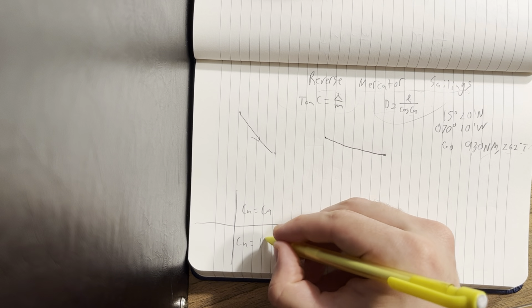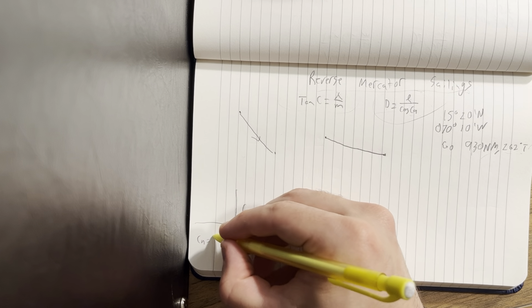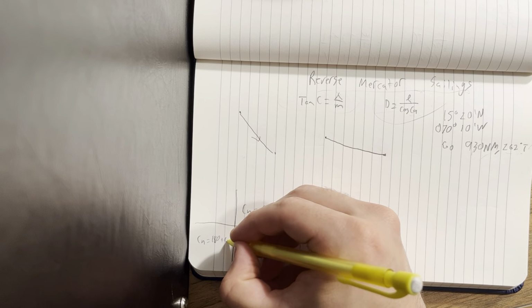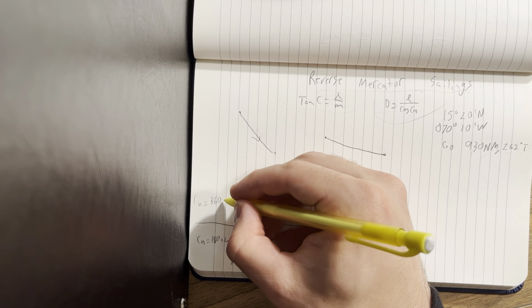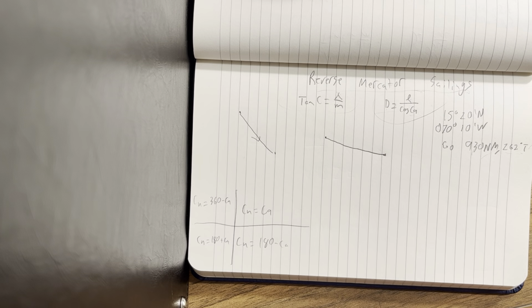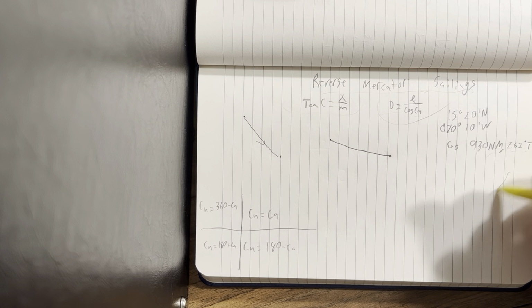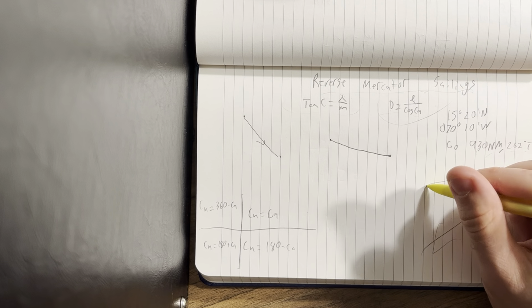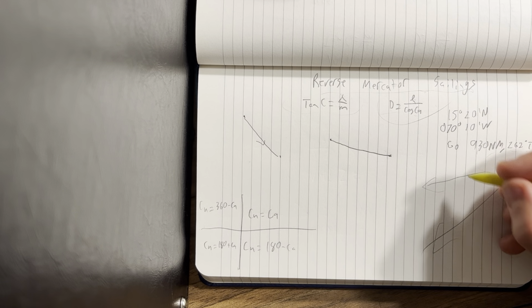CN is equal to 180 minus CA. CN is equal to 180 plus CA. CN is equal to 360 minus CA. Which quadrant are we in? We're going on course 262. 262 is that way. It's closer to that way, but it is still in the southwest. So we're using this equation.